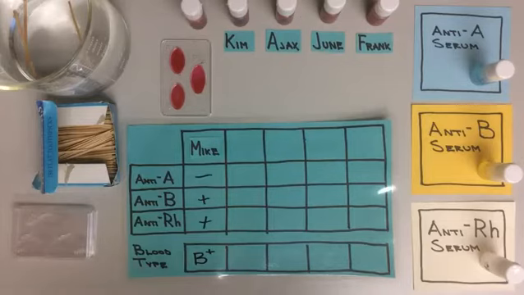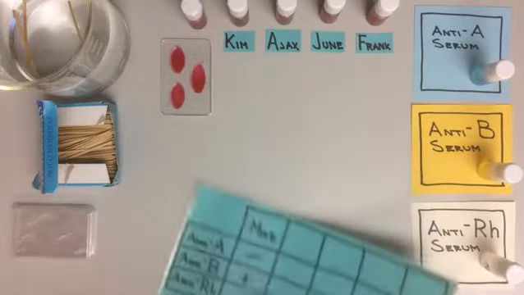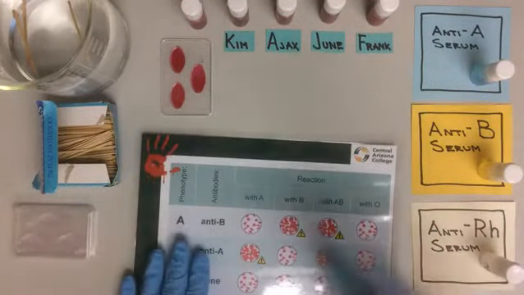Now, we want to figure out who could donate blood to Mike. And for that, let's use our table that we created earlier.